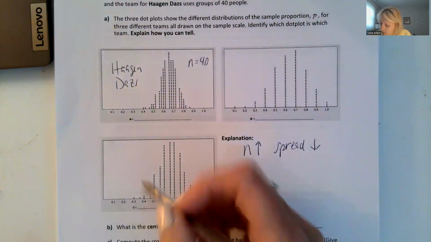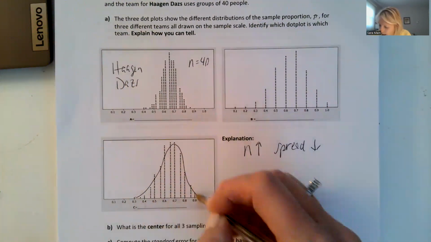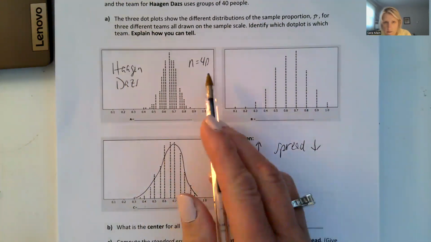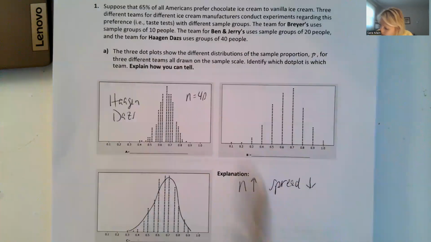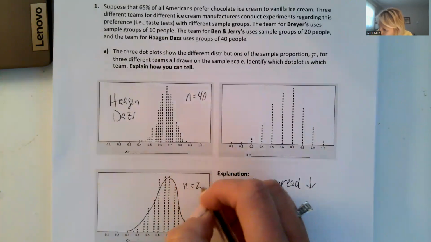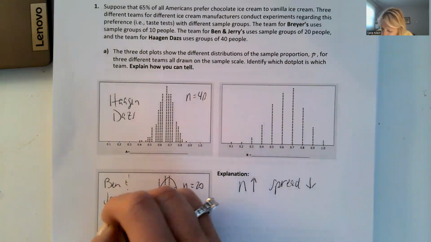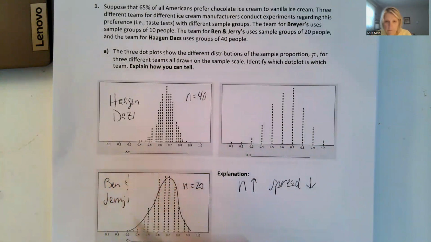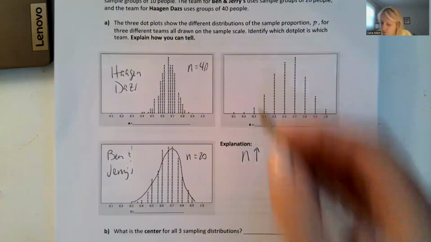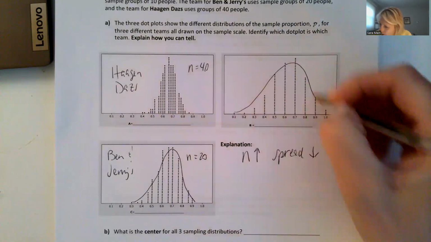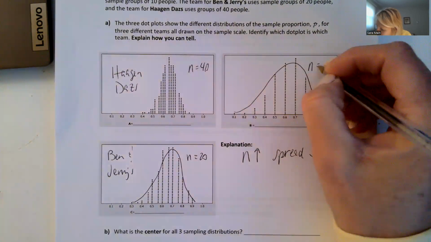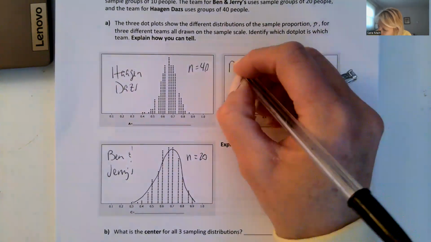The next one, not too spread out but more spread out than the 40, is the sample size of 20 of Ben & Jerry's. And this one up here that's very spread out is the sample size of 10, which is Breyers.